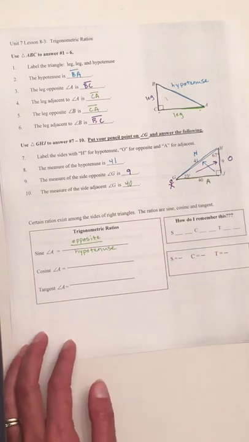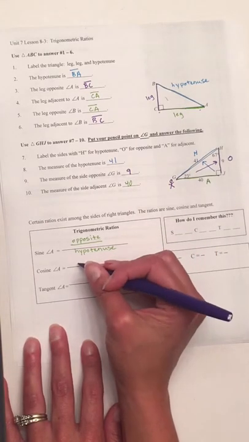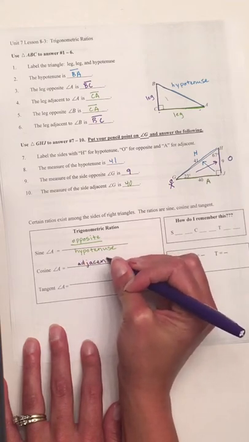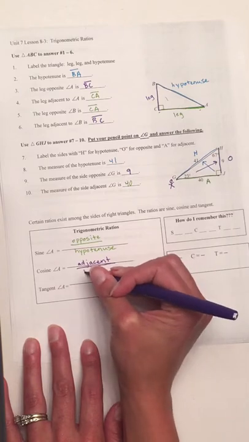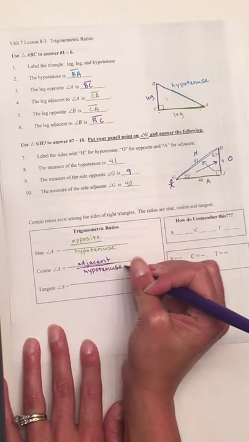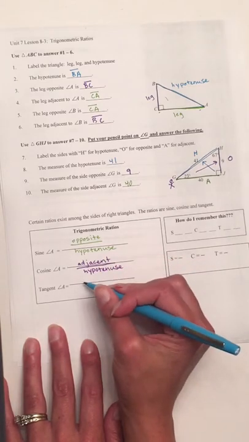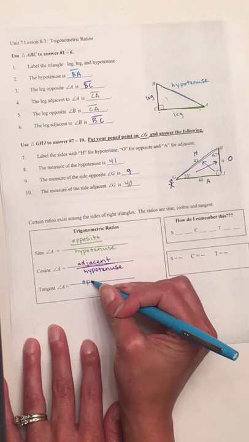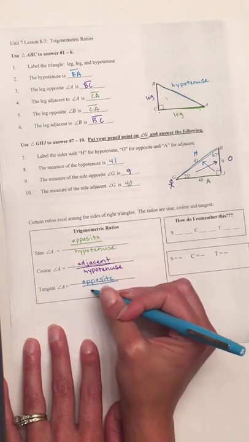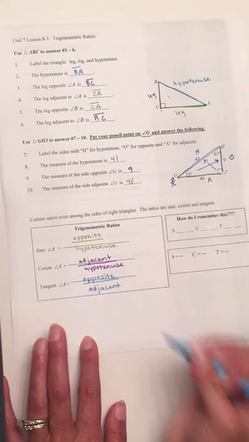The cosine of your angle A is always the adjacent side divided by the hypotenuse. And the tangent of angle A is always your opposite side over the adjacent side.